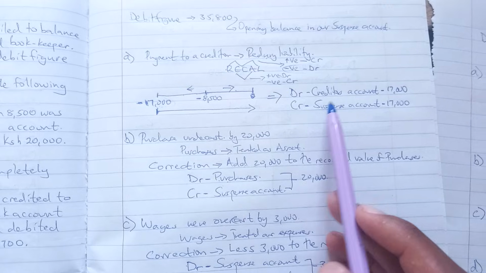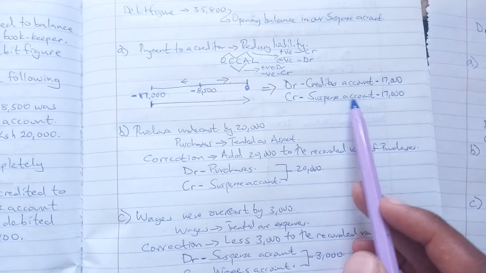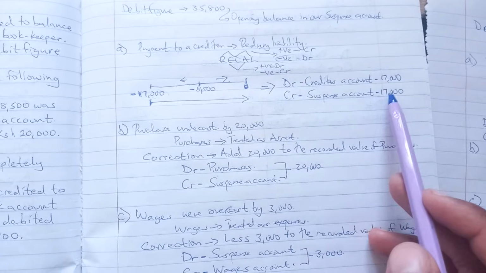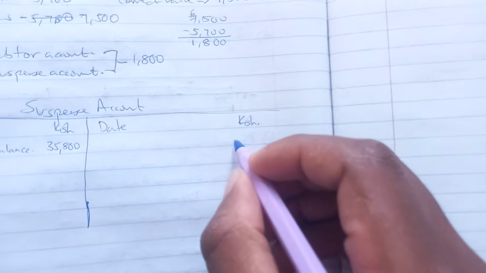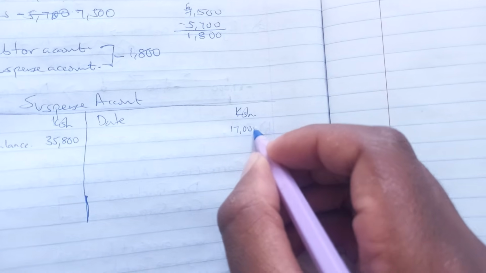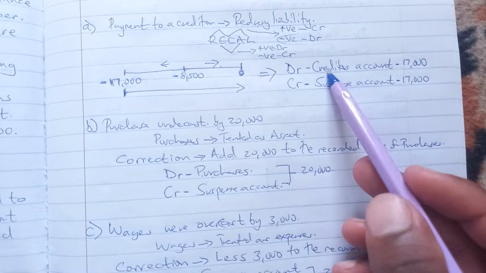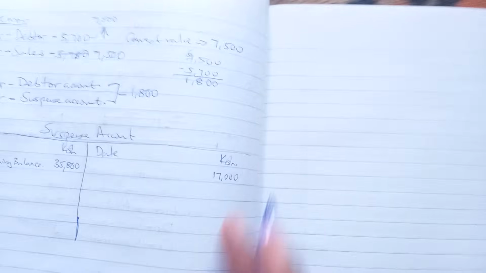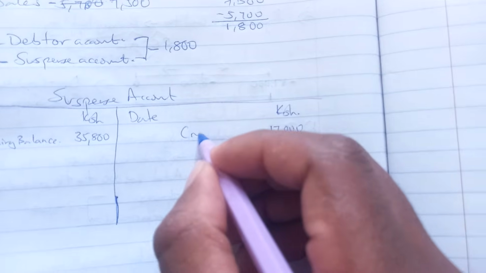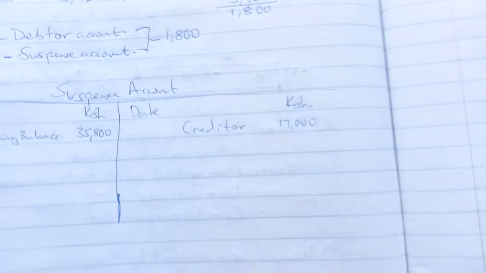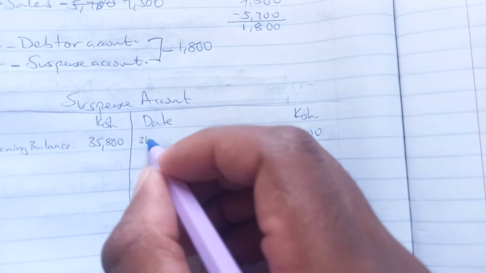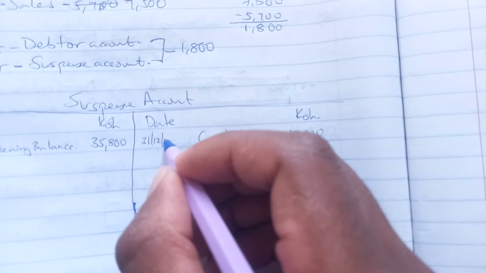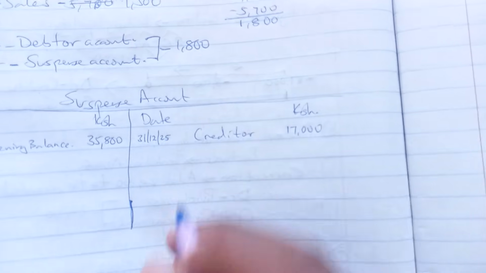A involves the suspense account. It is on the credit, 17,000. The corresponding account is creditors, so we write creditors, dated 31st December 2025.